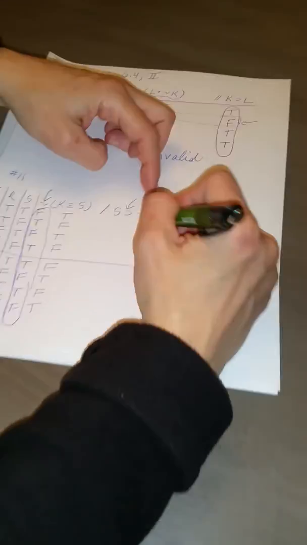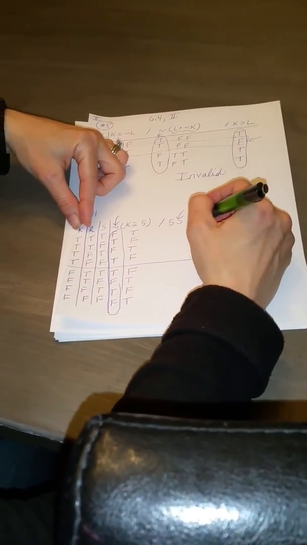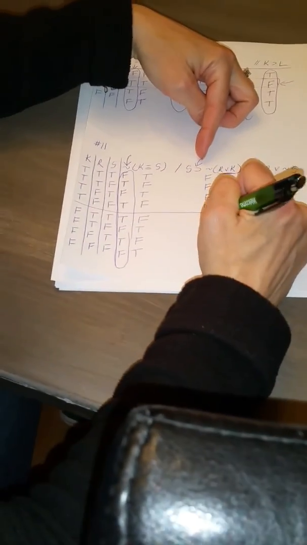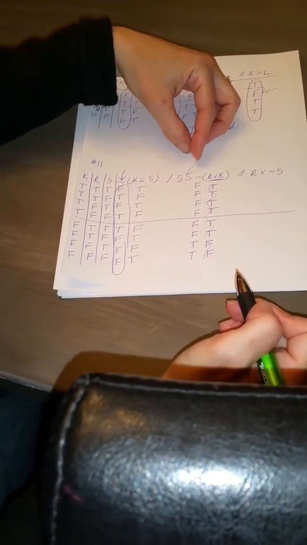Okay, over here, the horseshoe is the main operator. So we're going to do this side first. We want to do the disjunction and then negate it. We have R wedge K. Remember, the wedge is true when one or the other side is true or both are true. It's only false when both are false. So we have true, true, true, true, true, true, false, false. And now we can negate that. False, false, false, false, false, false, true, true. I'm going to do that so I can see it.